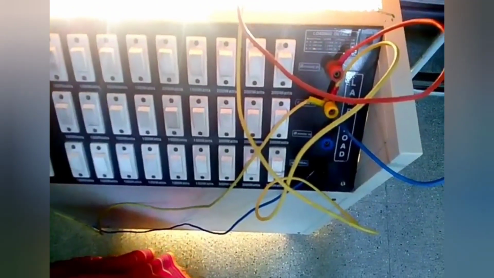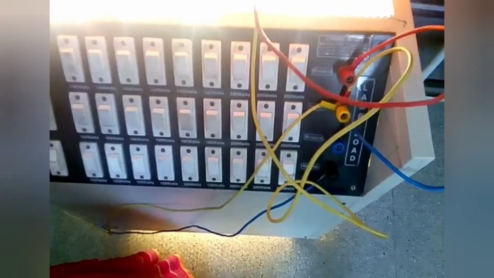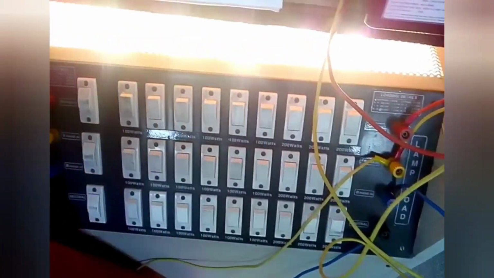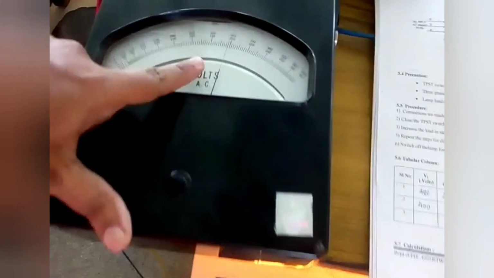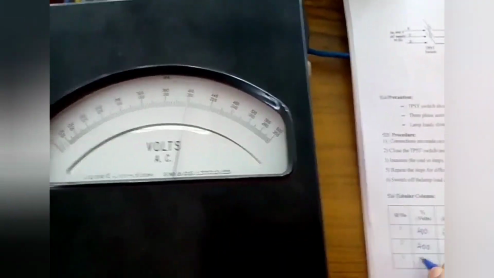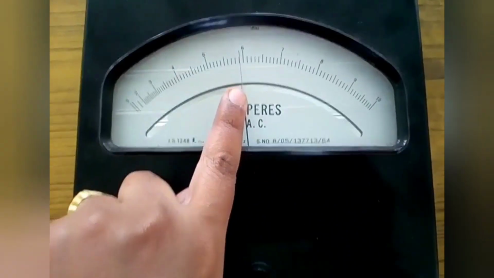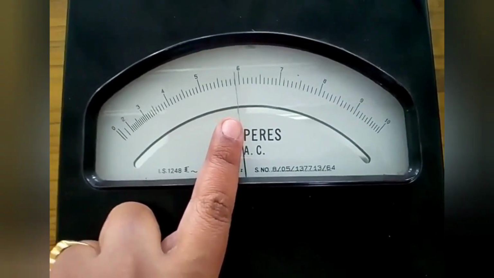Now we have switched on all the switches in the lamp load. Again let us take the reading. The input voltage is the same, 400 volts. The current is around 5.9 amps, so we can observe the current is around 5.9 here.